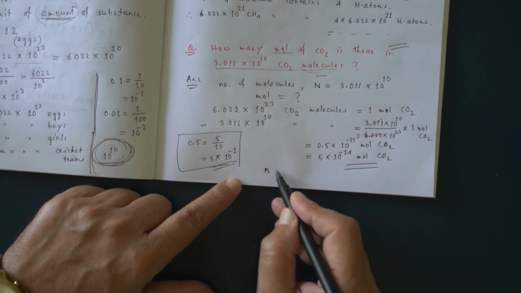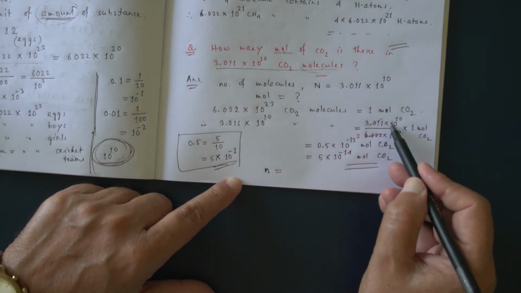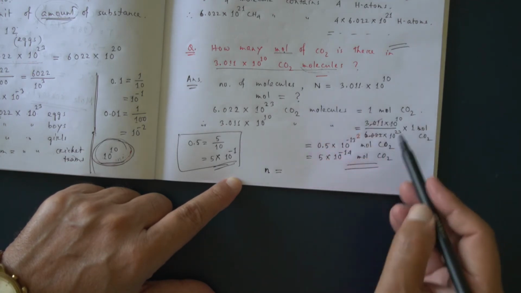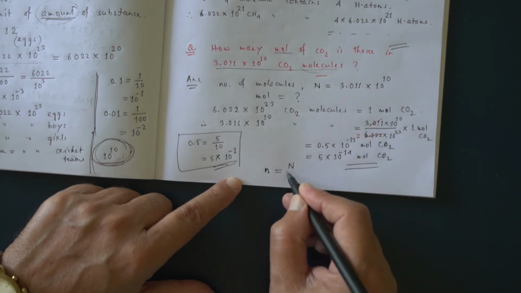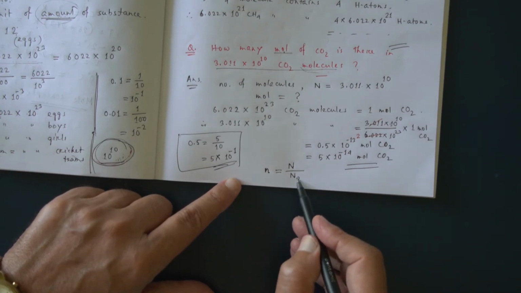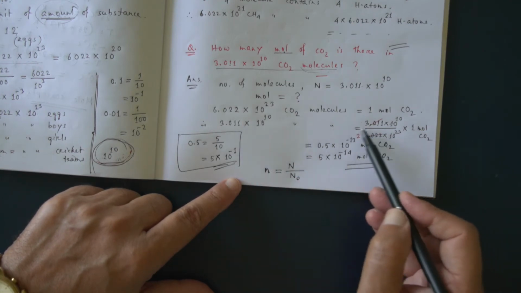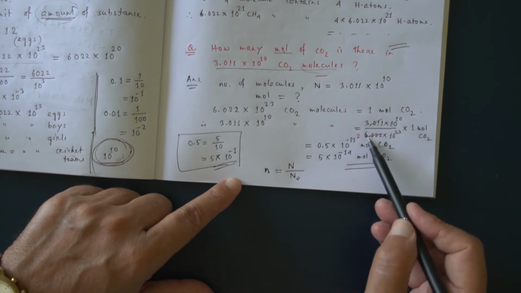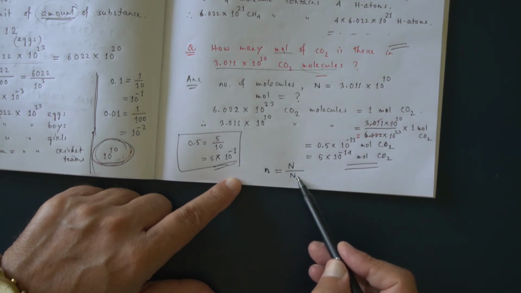This is mole, mole equal to n, and this is Avogadro number. Avogadro number we write N naught. So mole equal to n by N naught, number of atoms or molecules by Avogadro number.